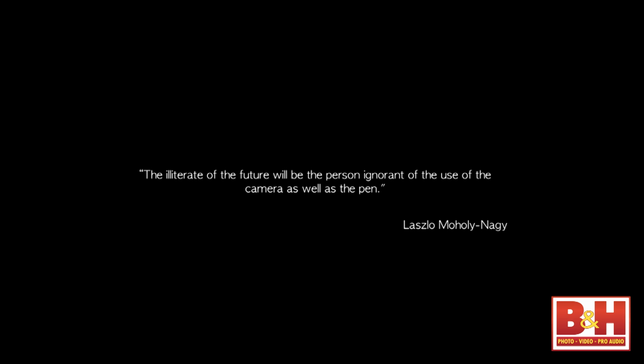And I love this quote by him because this is so early on. He's saying the illiterate of the future will be the person ignorant of the use of the camera as well as the pen, at least in developed places. Pretty smart guy, pretty early on. I mean, now you can't imagine life without cameras. They're everywhere.